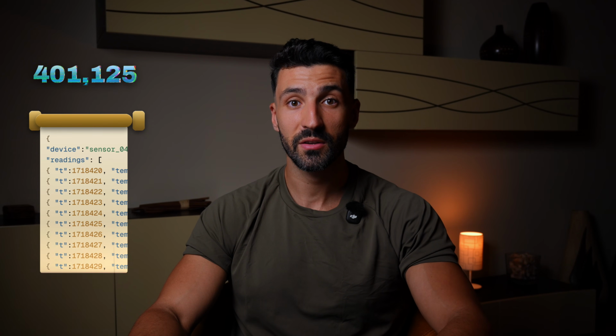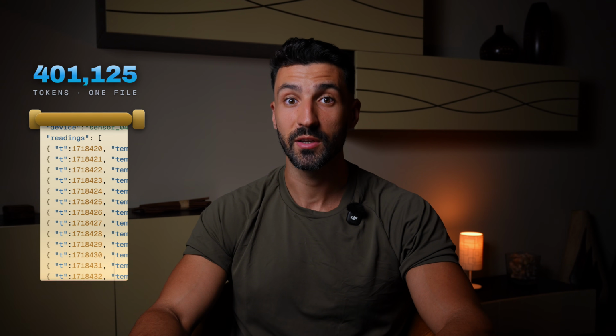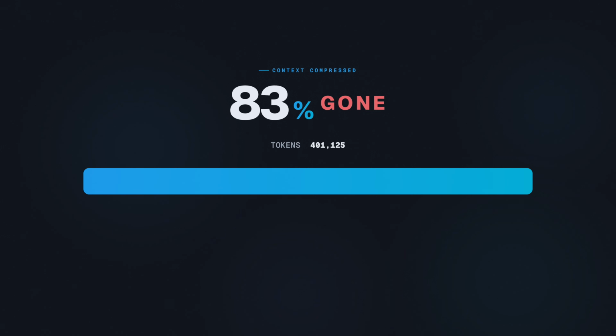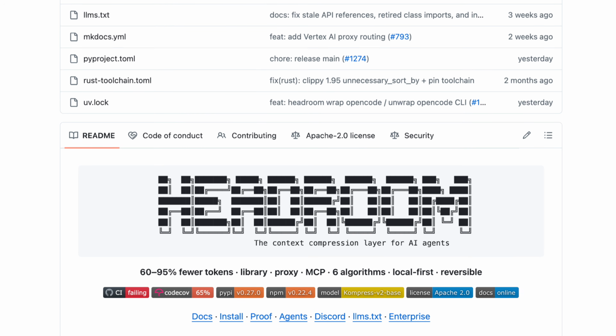What's this number? 400,000 tokens, one big file going into an AI. One command later, 69,000. That's 83% gone. Same information, and the AI still reads all of it. This is a tool called Headroom.